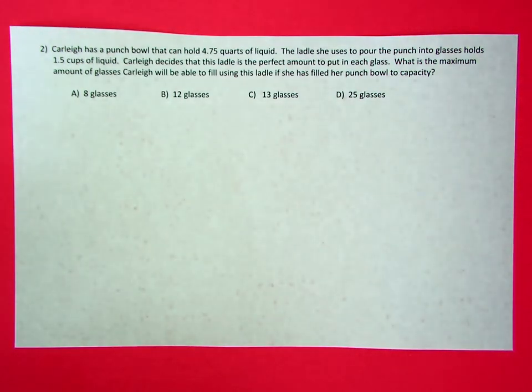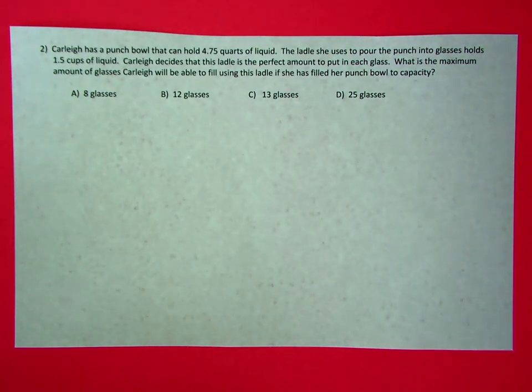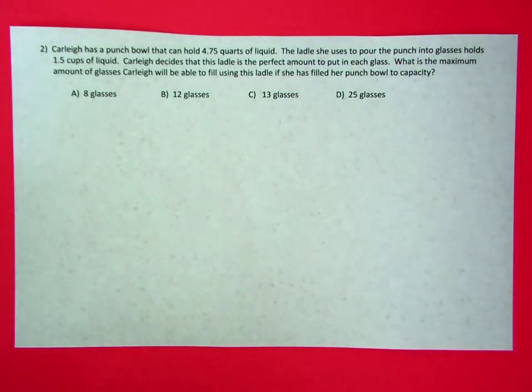In this question, it says that Carly has a punch bowl that can hold 4.75 quarts of liquid. The ladle she uses to pour the punch into the glasses holds 1.5 cups of liquid. Carly decides that this ladle is the perfect amount to put in each glass. What is the maximum amount of glasses Carly will be able to fill using this ladle if she has filled her punch bowl to capacity?